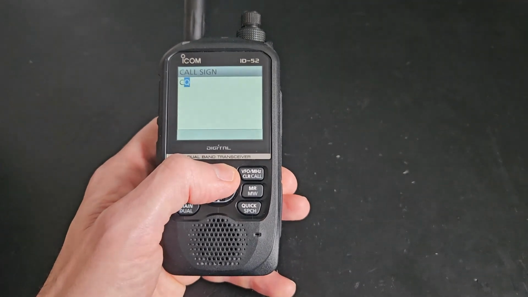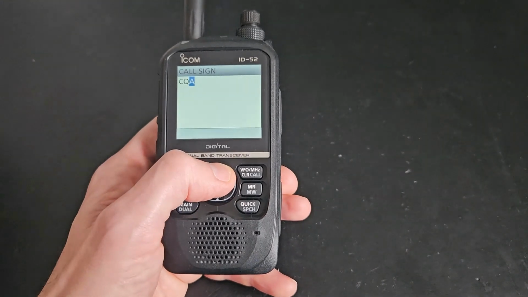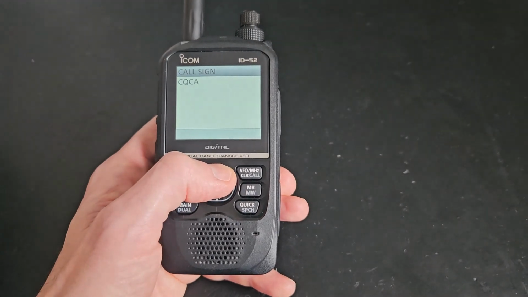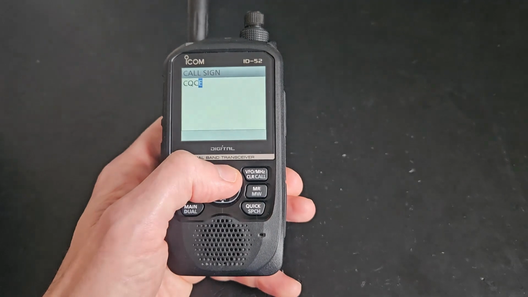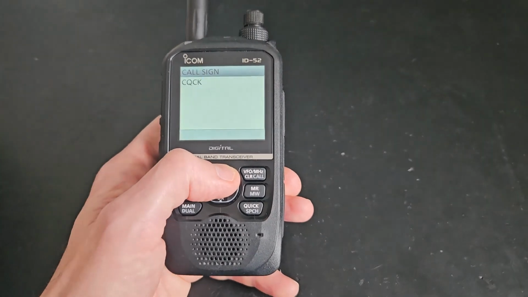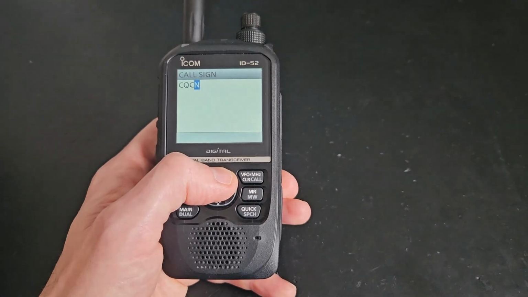The theory is obviously D-Star, when it was first created, the idea was everything would be Icom, and a repeater would know which one you've transmitted through.